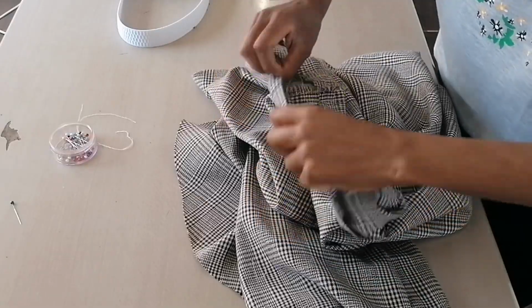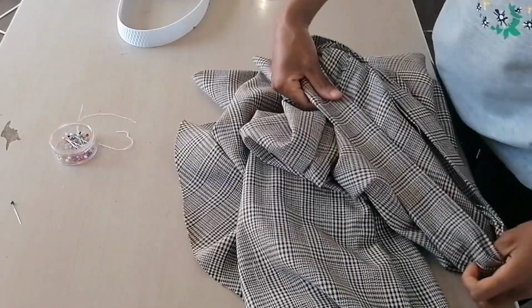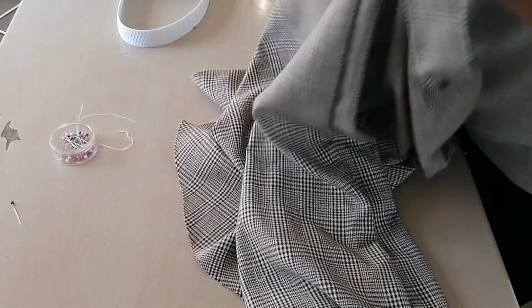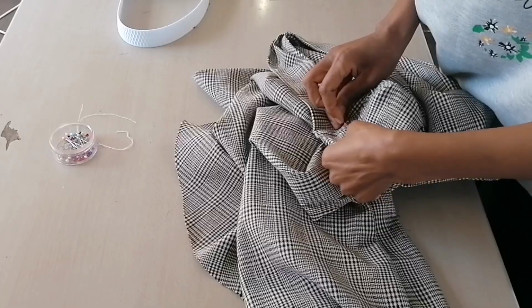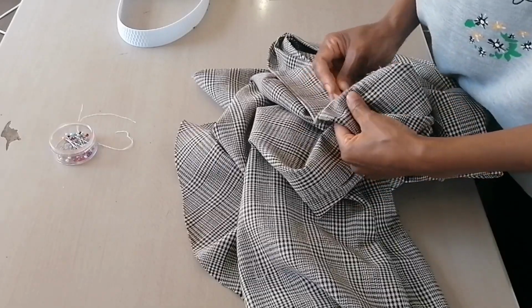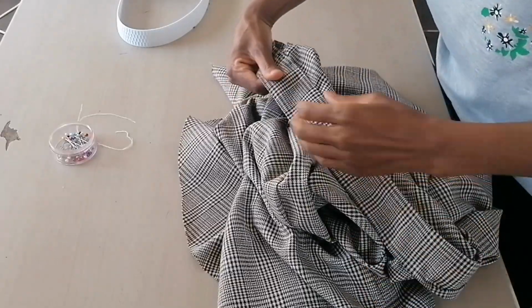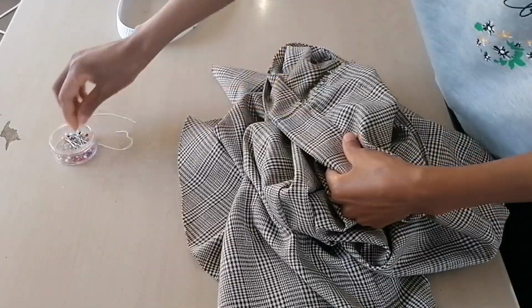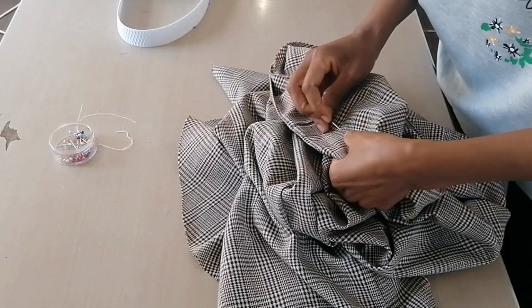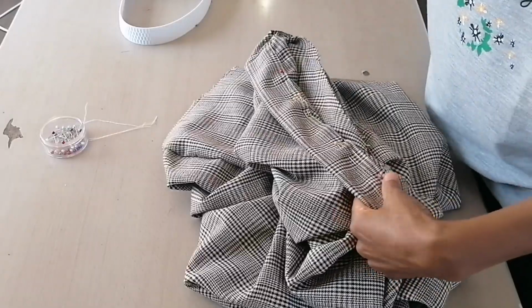So I'll continue just finishing up by folding there, and then I will pin there. So I will just pin all around the waist.